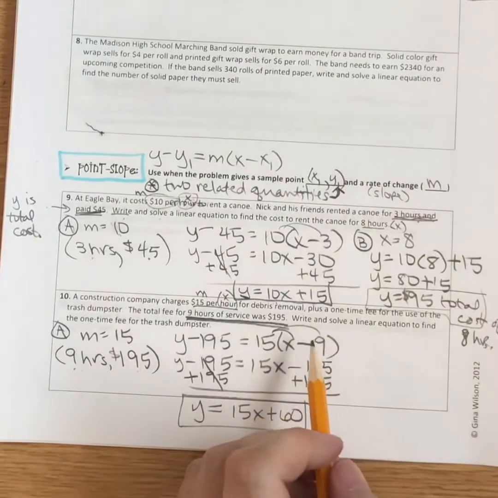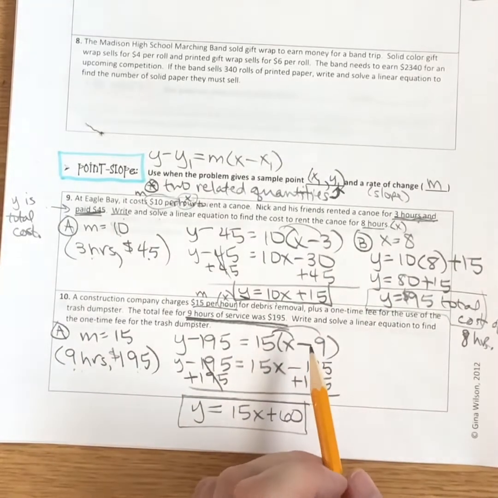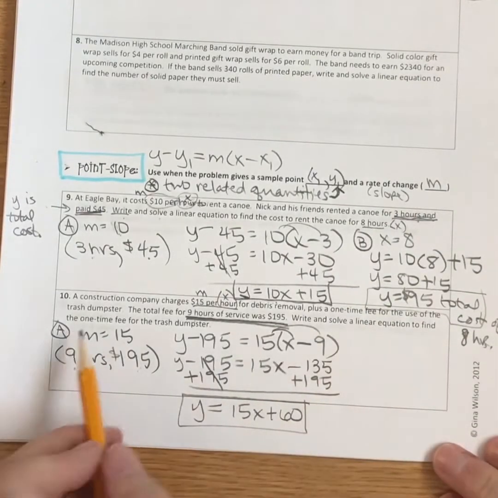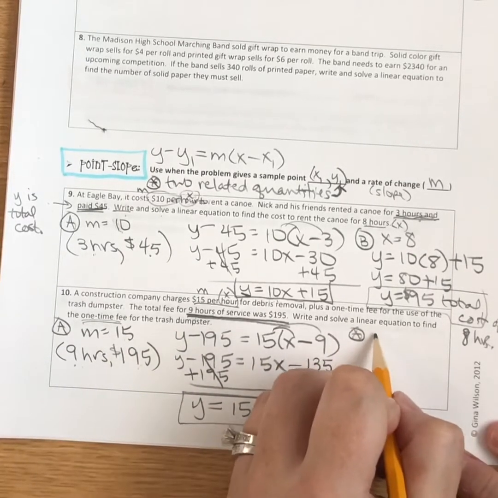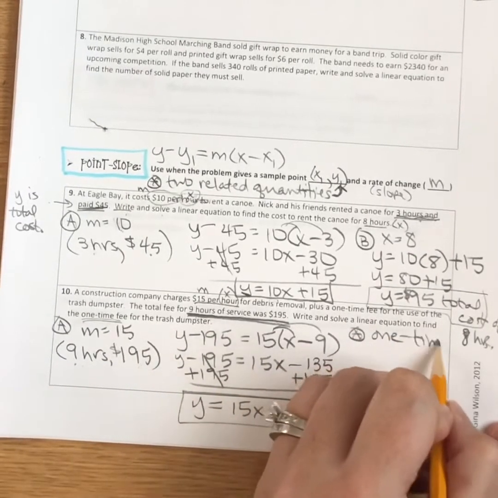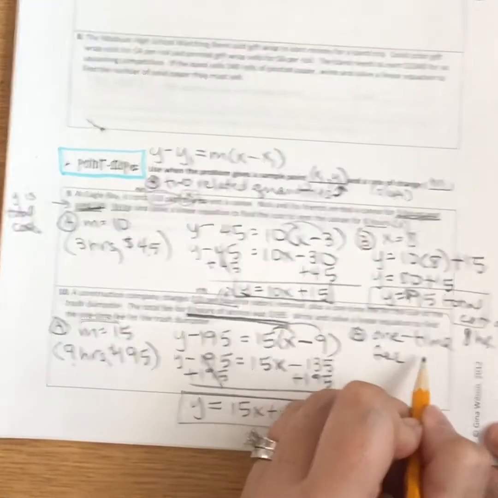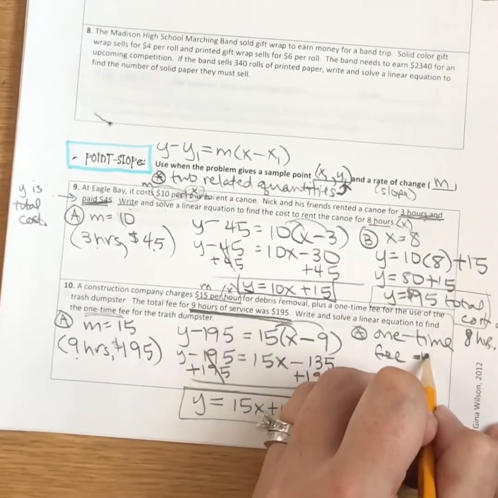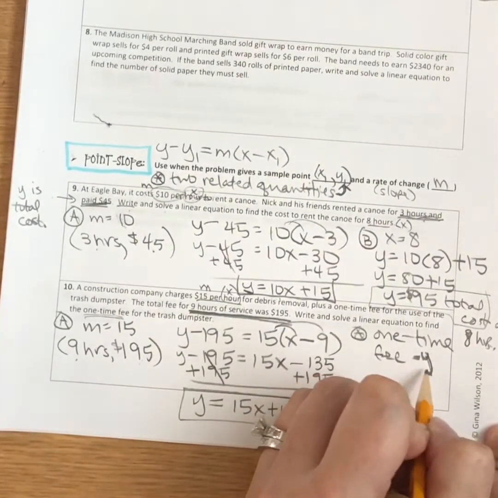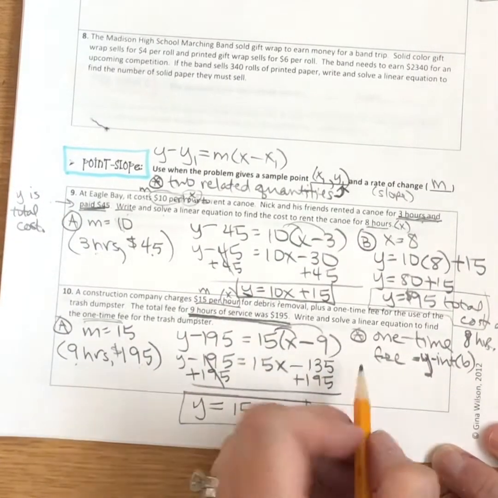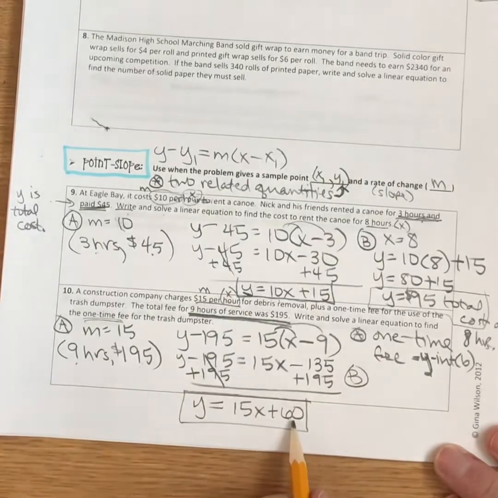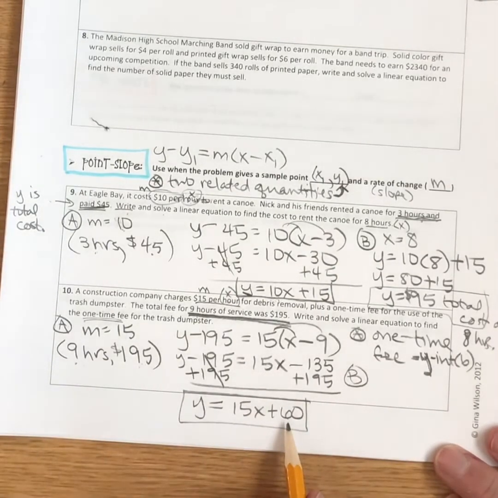Now part B, it says, solve a linear equation to find the one-time fee. Well, we know the one-time fee is basically the y-intercept, or basically the b in the y equals mx plus b. So for part B, we don't even need to solve anything, frankly.